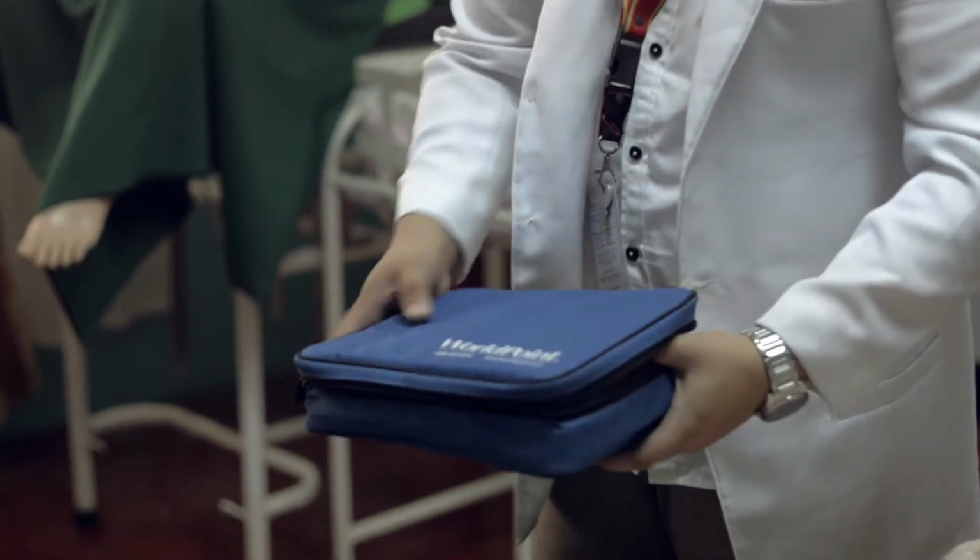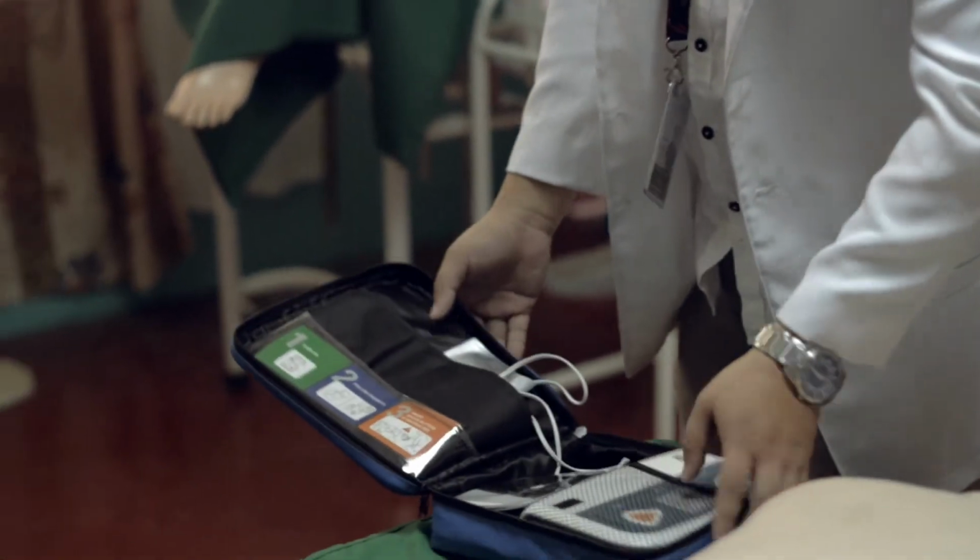At this point, I will be demonstrating how to utilize the AED, or Automated Electronic Defibrillator. The AED is a device that is used to deliver shock to patients upon recognizing that the patient is in cardiac arrest. It is automated and it simply determines whether the patient needs shock or not.